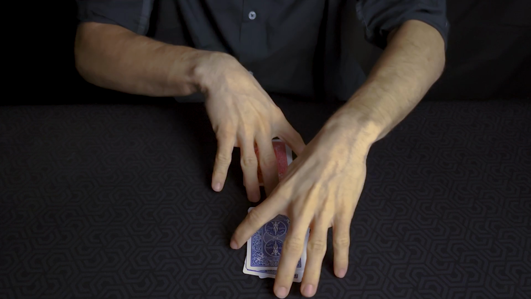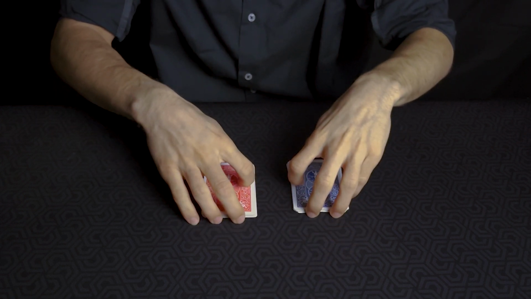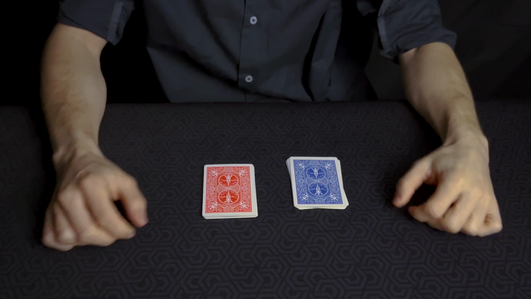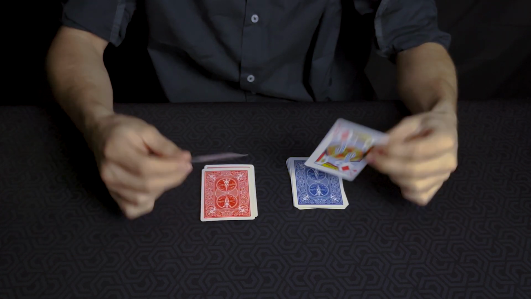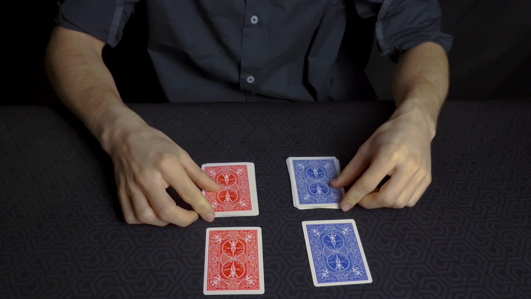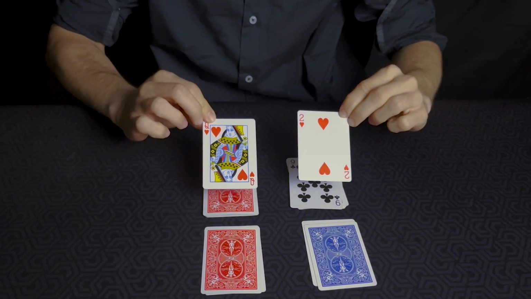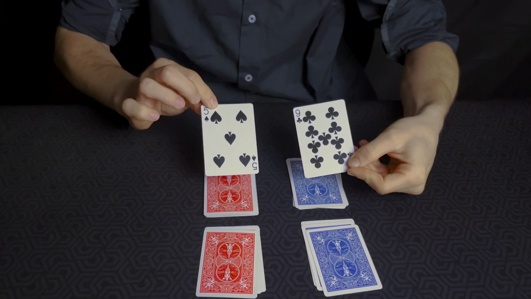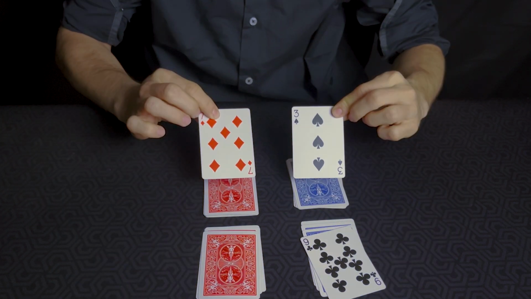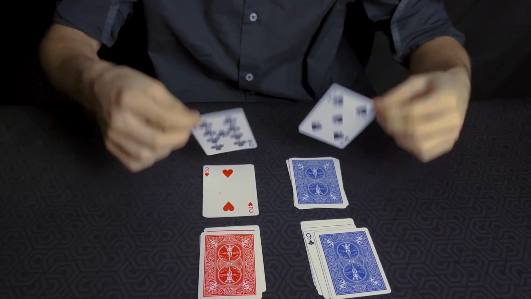When the shuffling is done, the magician takes the two piles, and he shows to the spectator that the two piles don't have the same sequence. The first card of each pile doesn't match, nor do the second cards, nor the third cards, and so on. The magician continues to show each card, and there's absolutely no match.